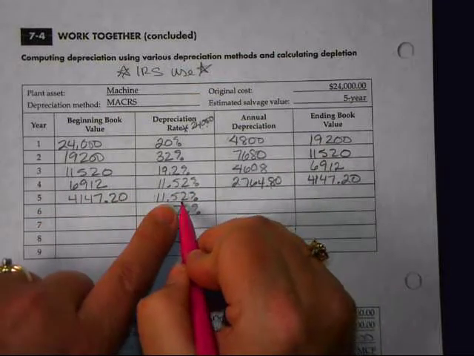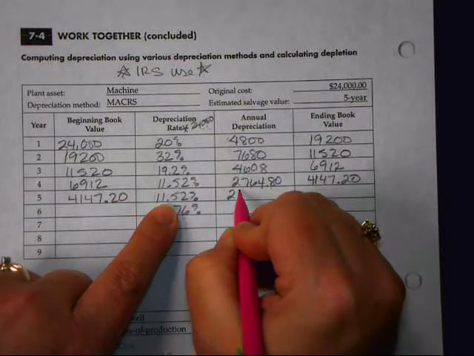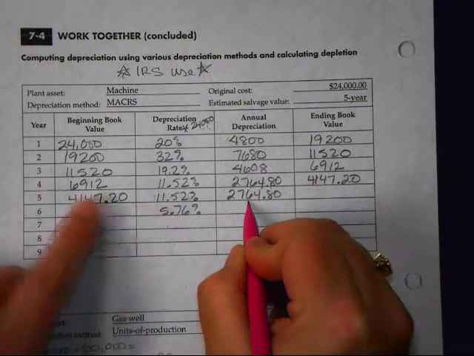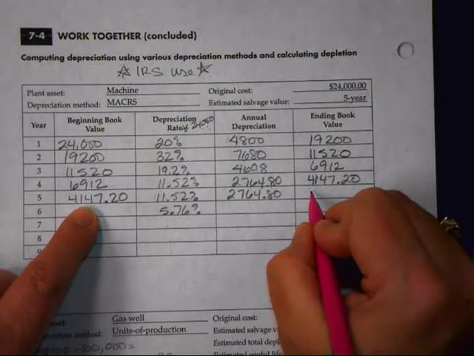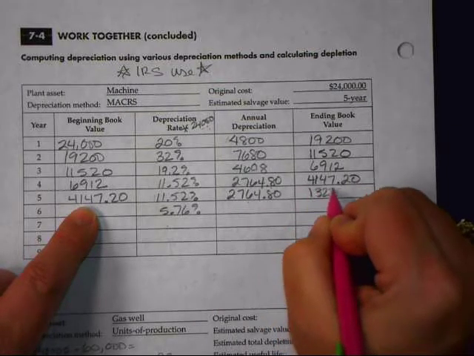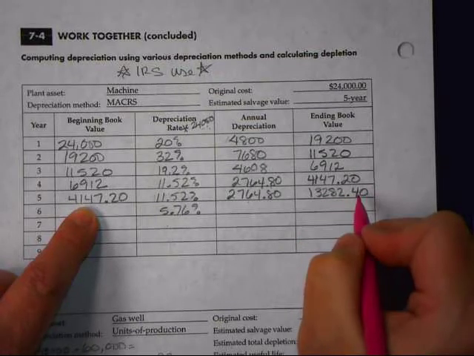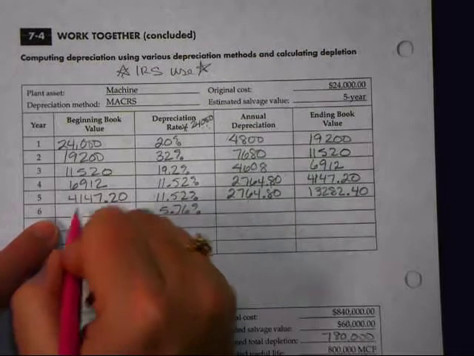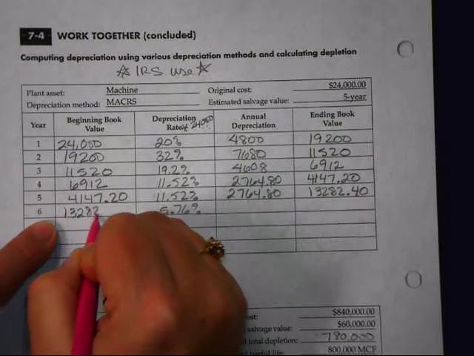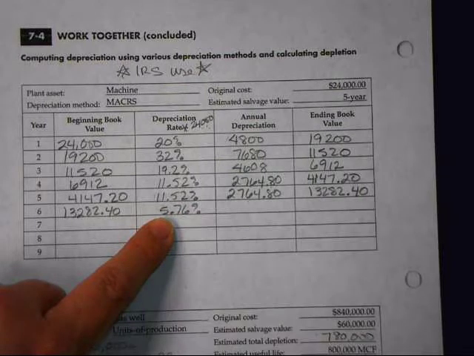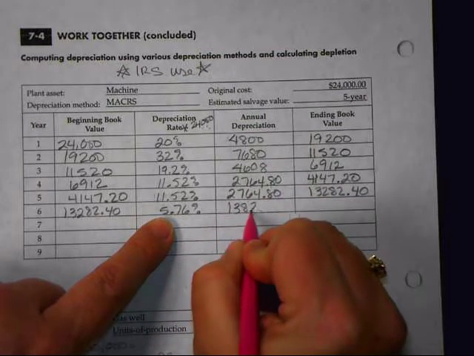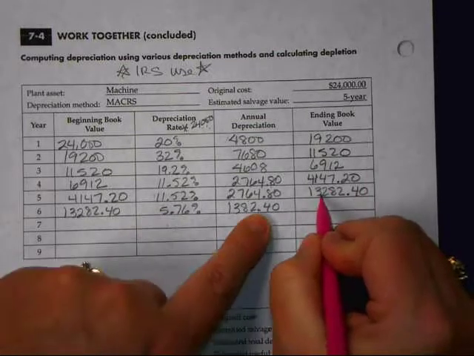Then 11.52% times 24,000, so that's the same number again. Subtract 4,147.20 minus 2,764.80, which is 1,382.40. Then 5.76% times 24,000 is 1,382.40.